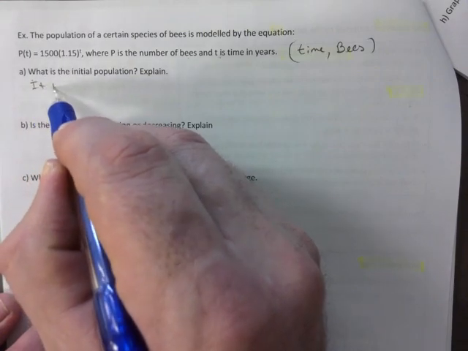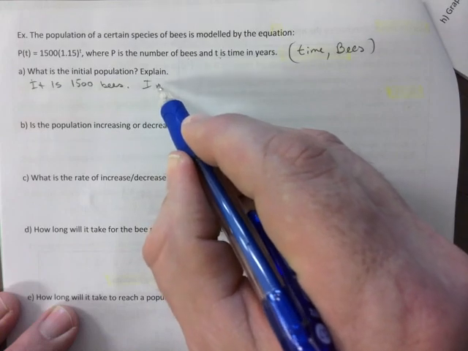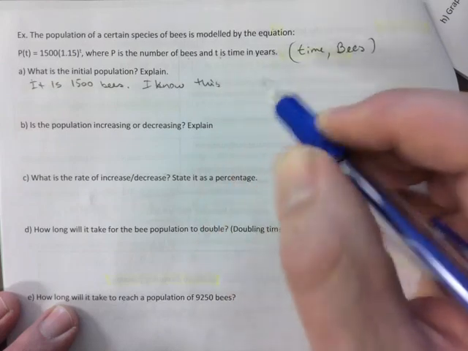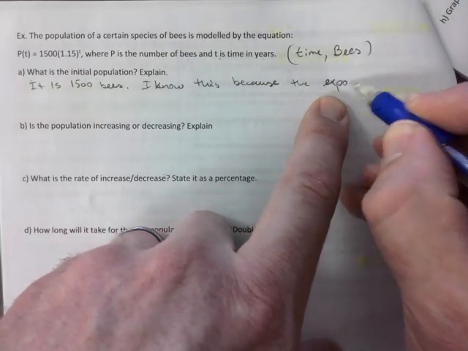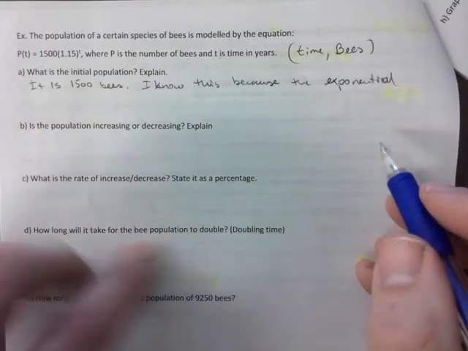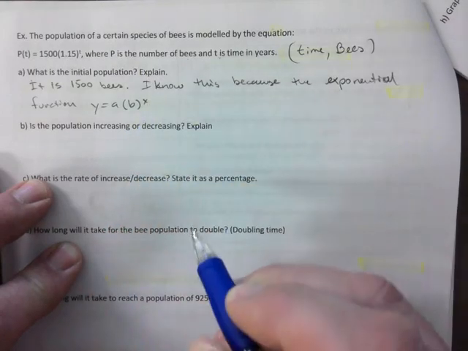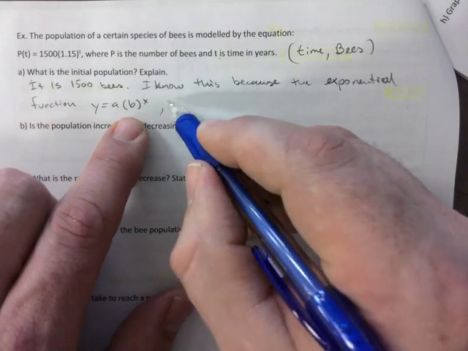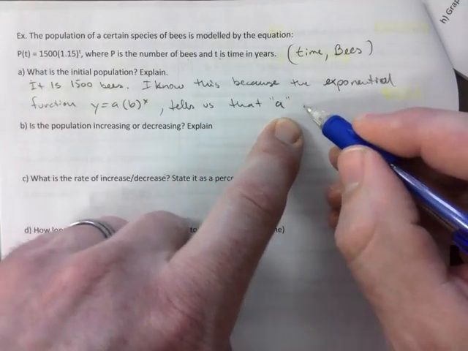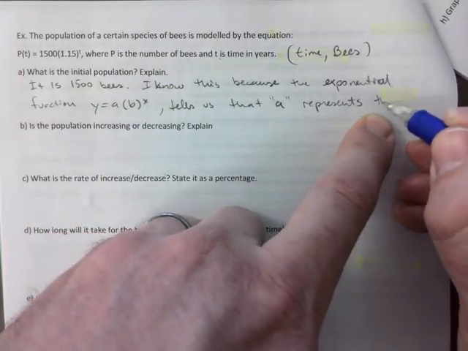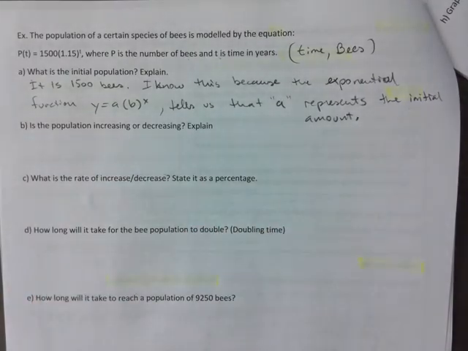It is 1,500 bees. Okay, explain. I know this because the exponential function y is equal to a times b to the x, like that, right? Tells us that a represents the initial amount. That would be good enough right there.